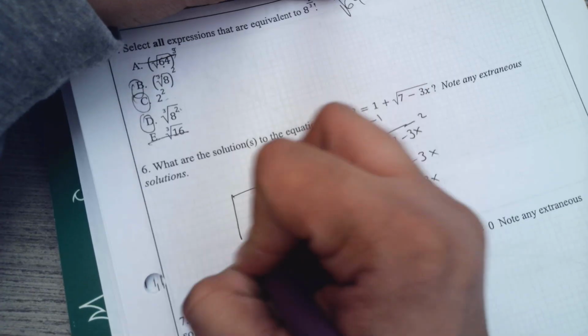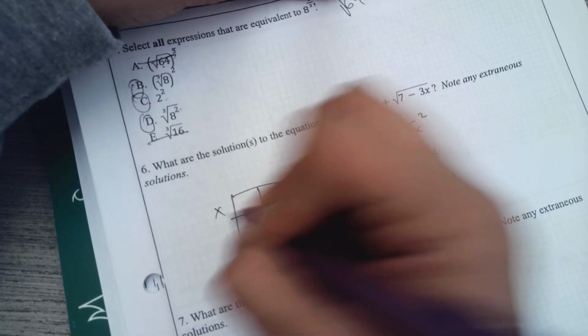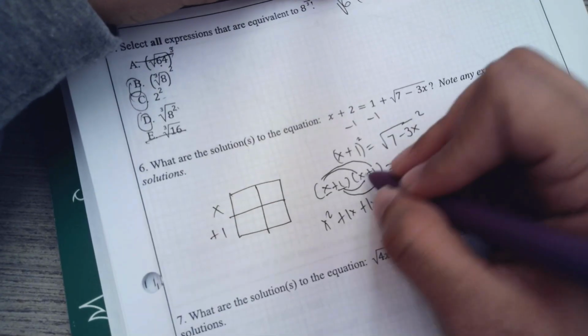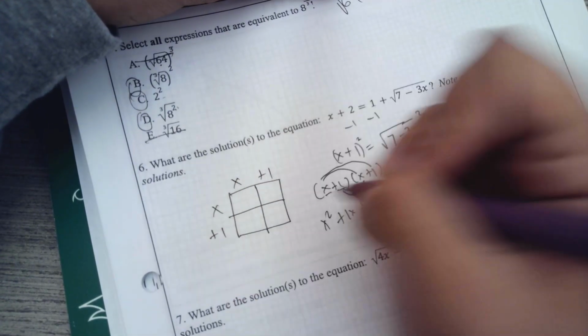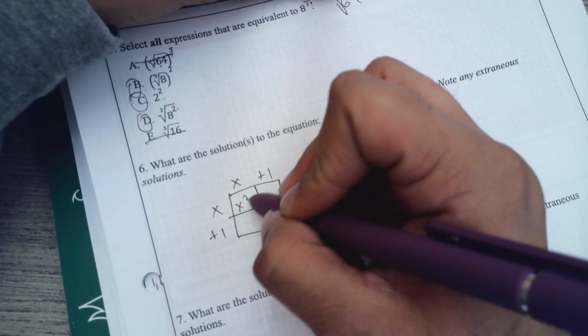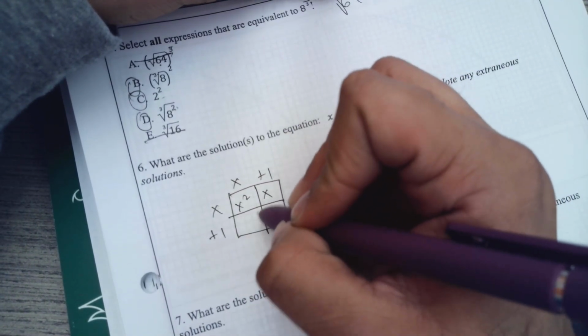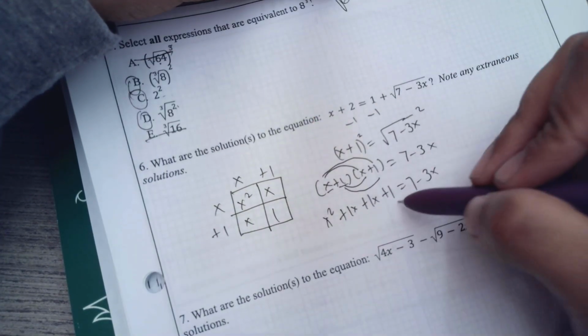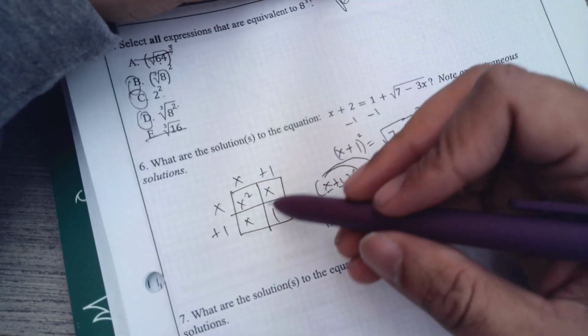That's one way. Or, what I prefer to do is create a box. Write them separately. The first term is x, the second term is plus 1. Here this is the same thing, x and plus 1. Now multiply each separately. X times x, x squared. X times 1, 1x. X times 1, 1x. 1 times 1, 1. That's the same thing that I have here. X squared plus x plus 1.